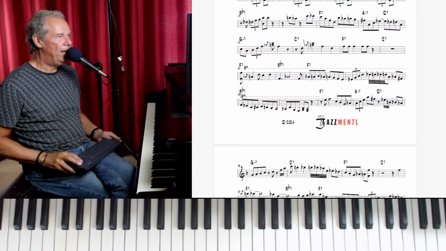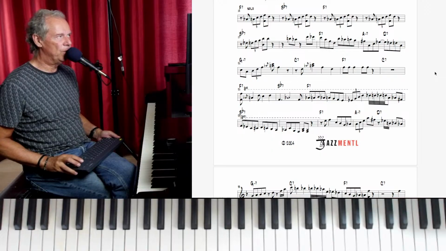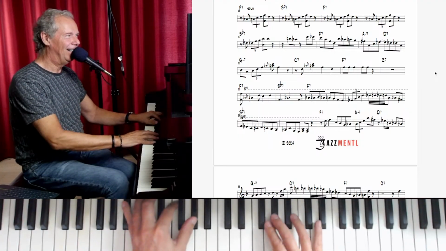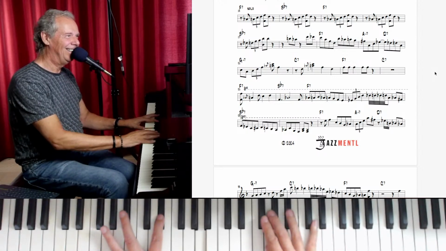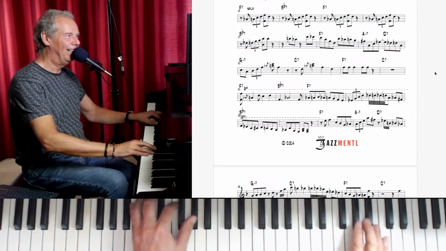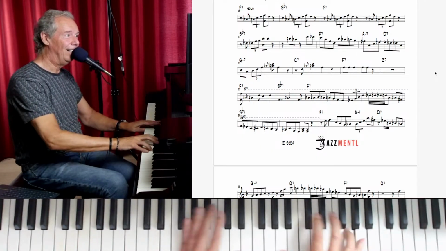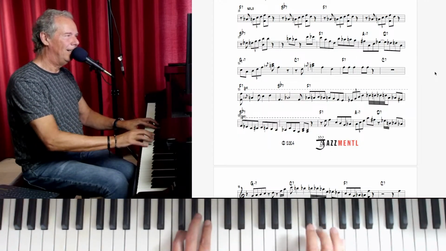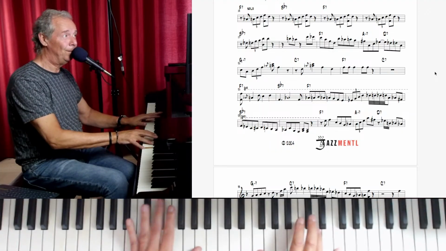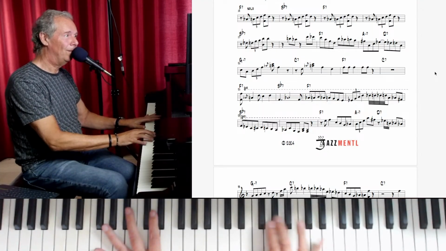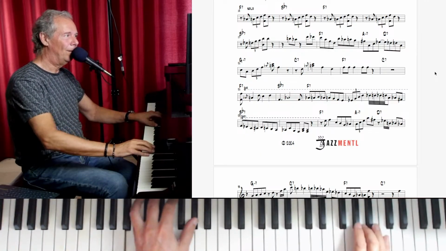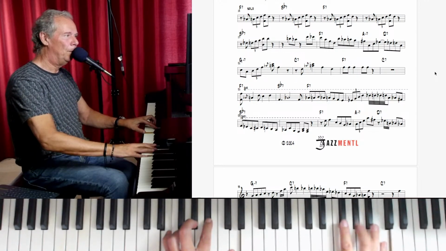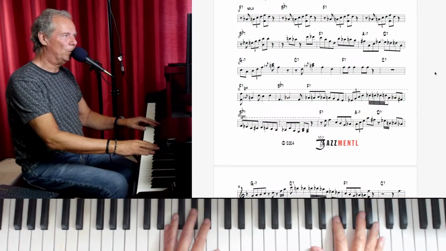Okay, let's see if we can play the whole thing. I might get a few notes wrong, but let's play the whole first chorus of the solo. We'll play it slowly so we have a shot at it. Let's do it one more time. Got to get that one right there.